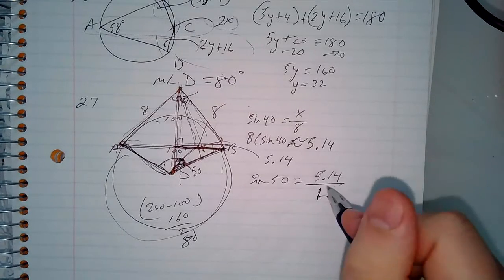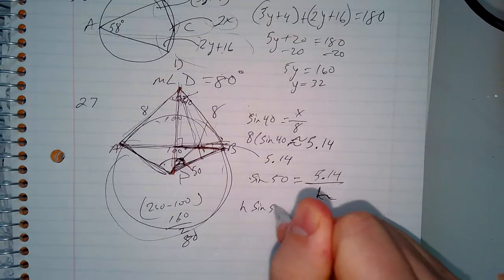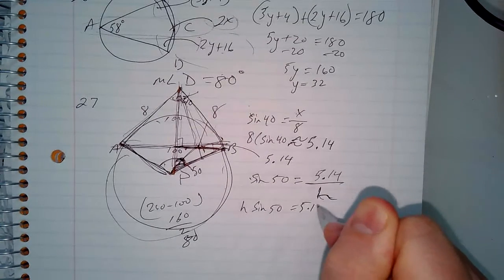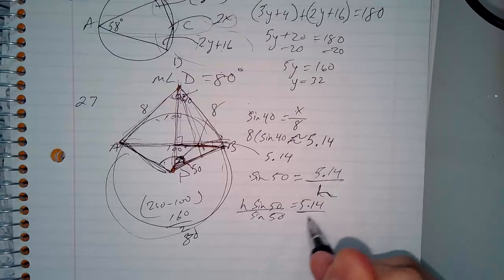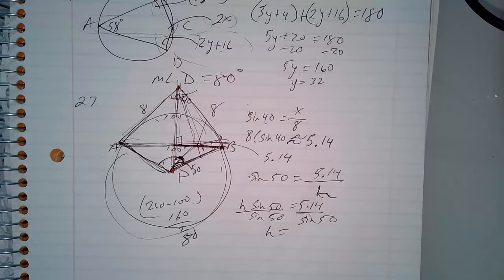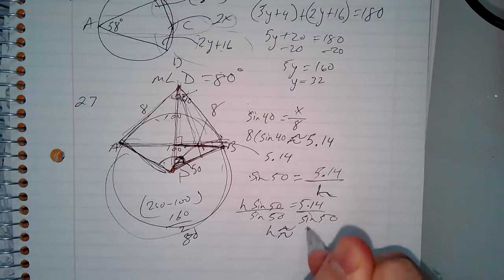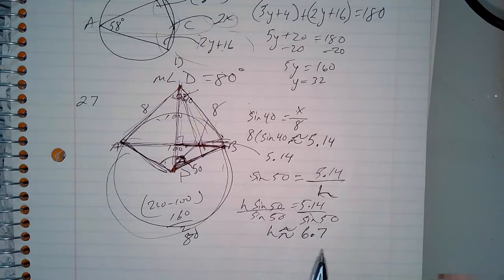Multiply both sides by h, and I get h sine 50 equals 5.14, or h equals 5.14 divided by sine of 50, and that gives you approximately 6.7. So our radius of this circle is approximately 6.7.